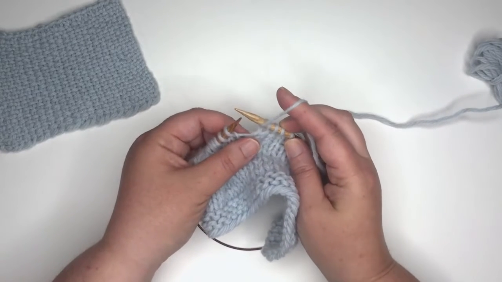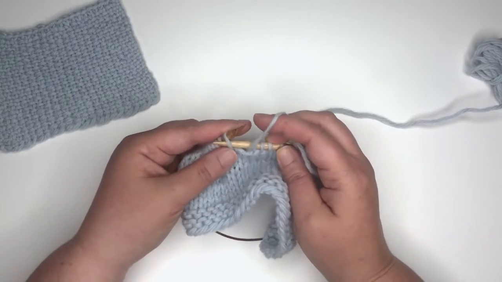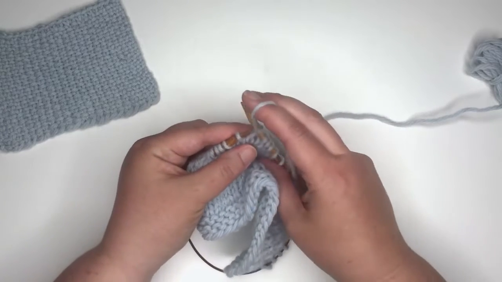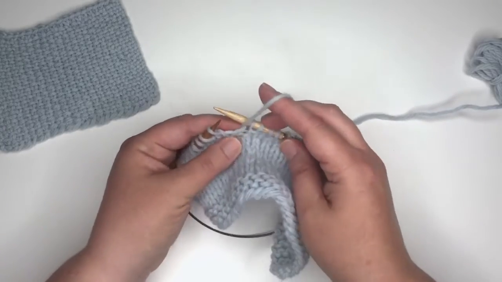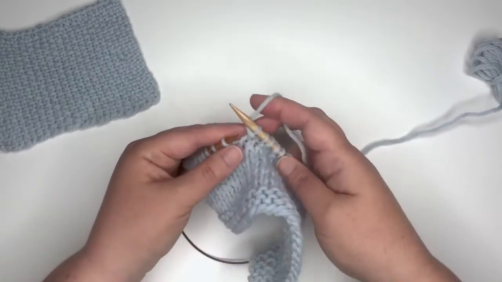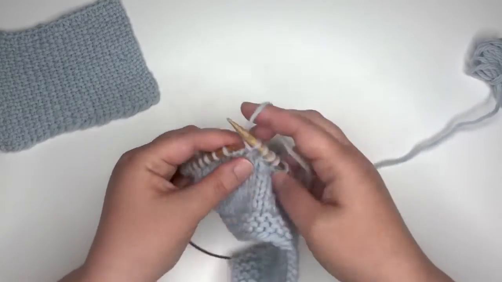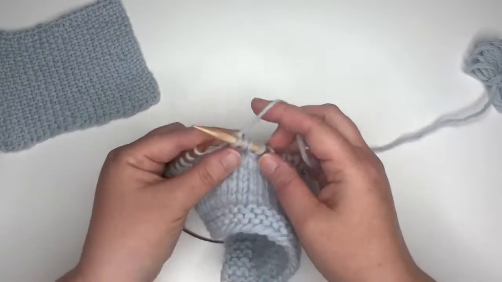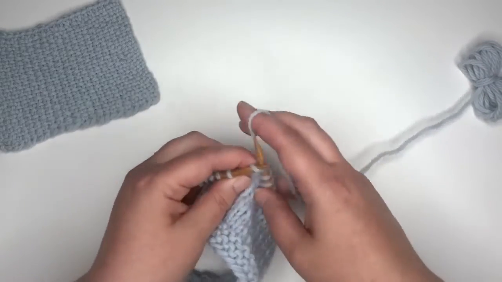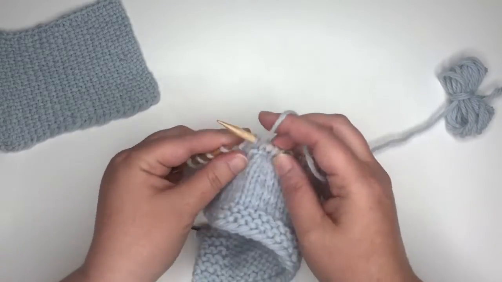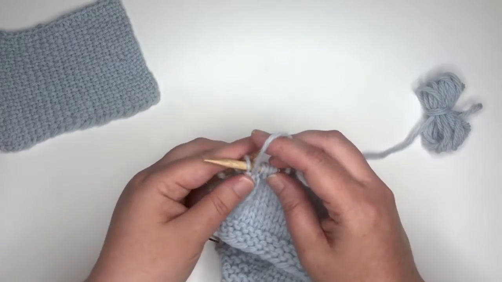So we're going to bring the yarn between the needles to slip with the yarn in the front. So again, then we're bringing the yarn to the front because that's what this particular pattern told us to do. So yes, we are on the right side of our work and we're bringing the yarn to the front, but that's just because this is what this particular stitch pattern told us to do.